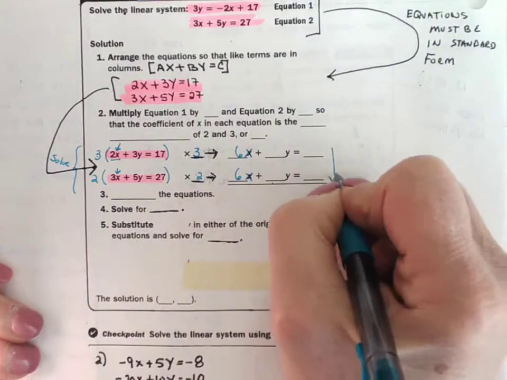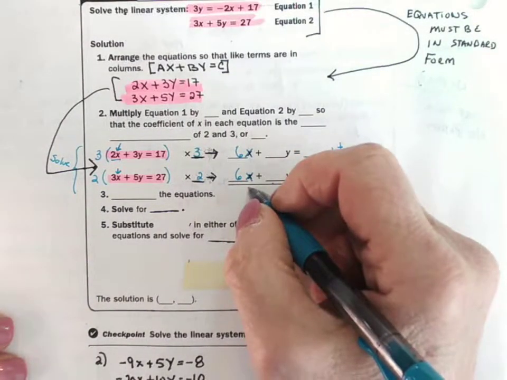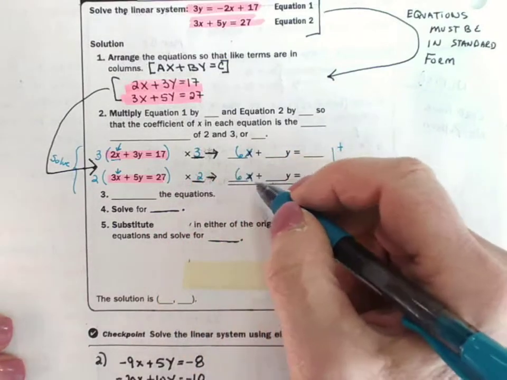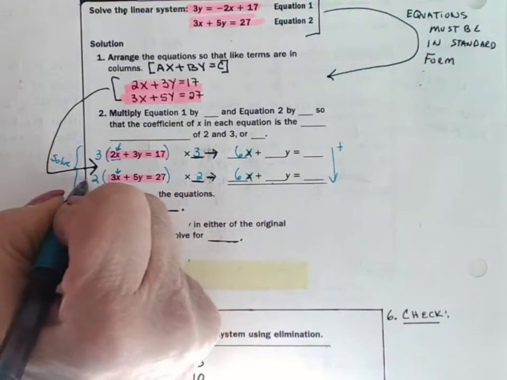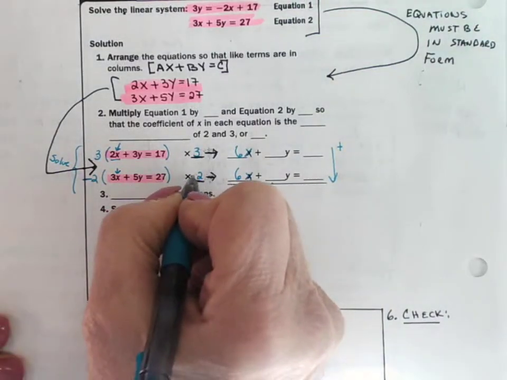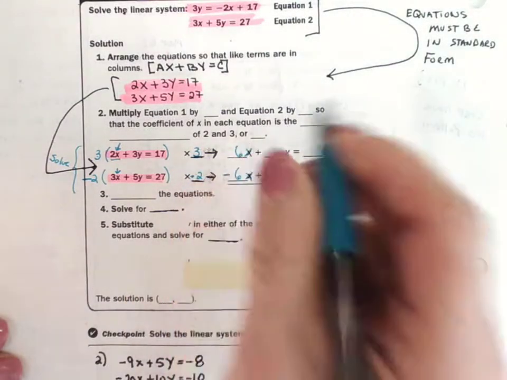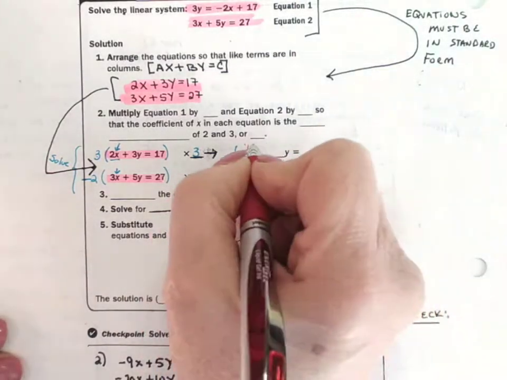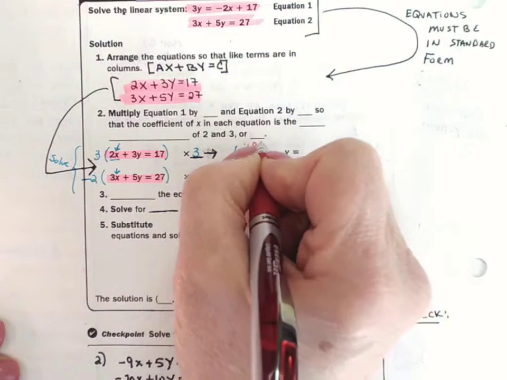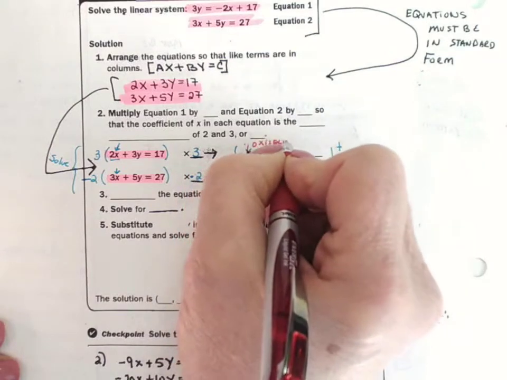And if I add down, I get 12x. So one of these I have to multiply by a negative number. So I have negative 2. That gives me negative 6. So that means that if I add 6x minus 6x, I'm going to get 0, and x is eliminated.